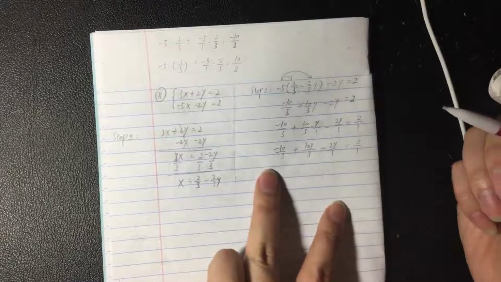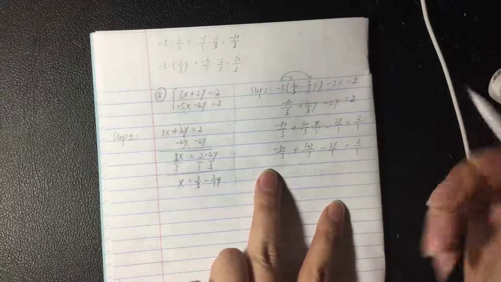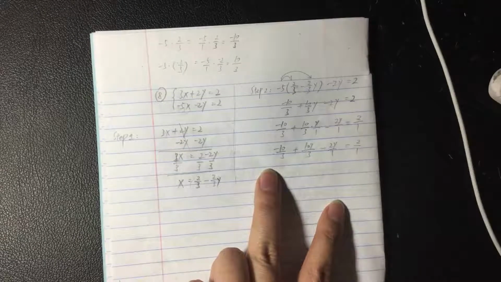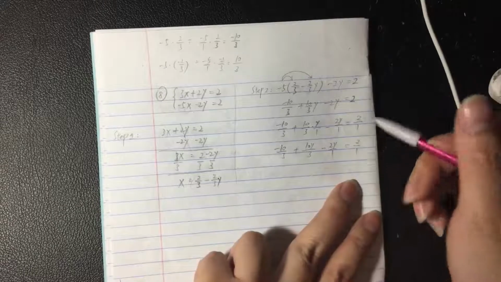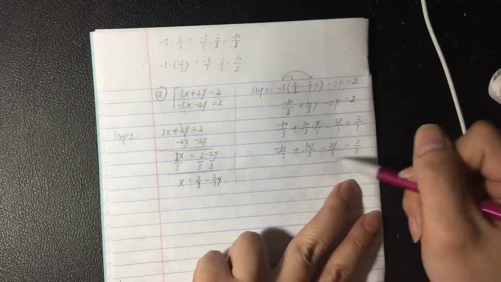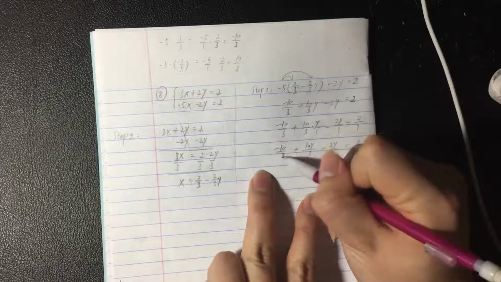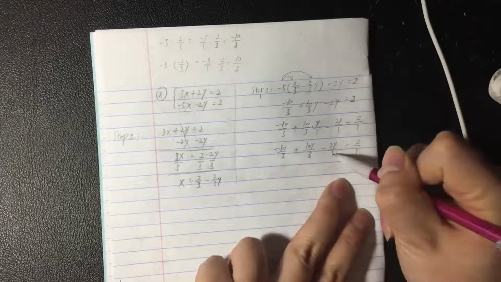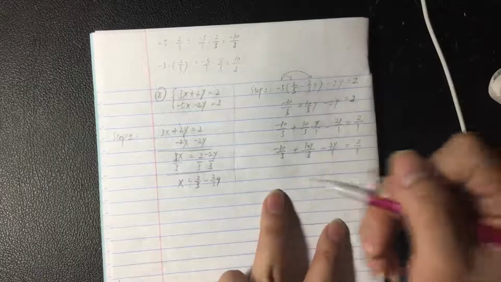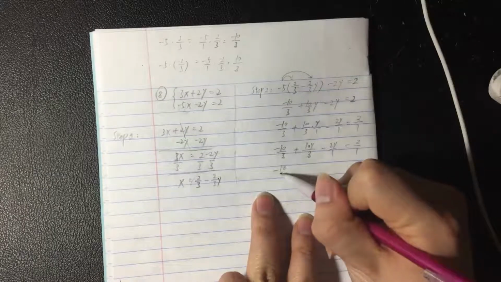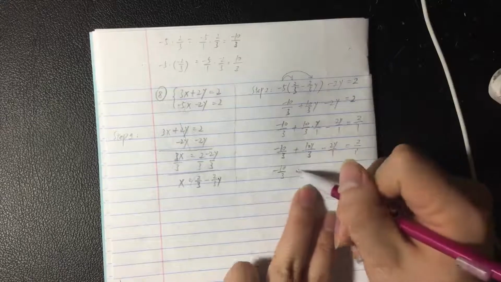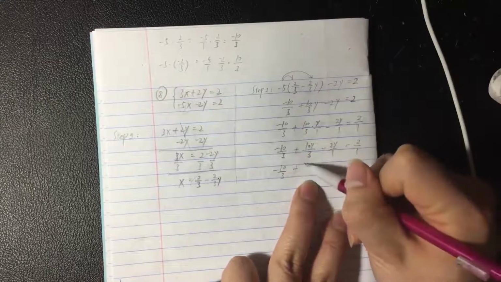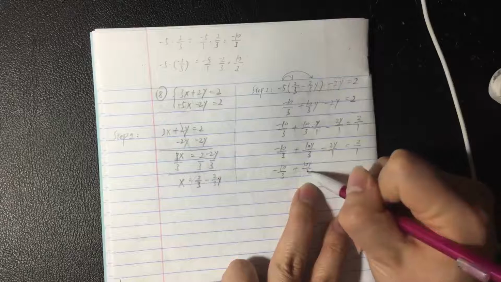Next, you try to rewrite every fraction over the same denominator. The denominators are 3, 3, 1, 1. The least common multiple is 3. So I try to rewrite every term over 3. The first term is already over 3, I leave it the way it is. The second term is also over 3, I leave it the way it is.